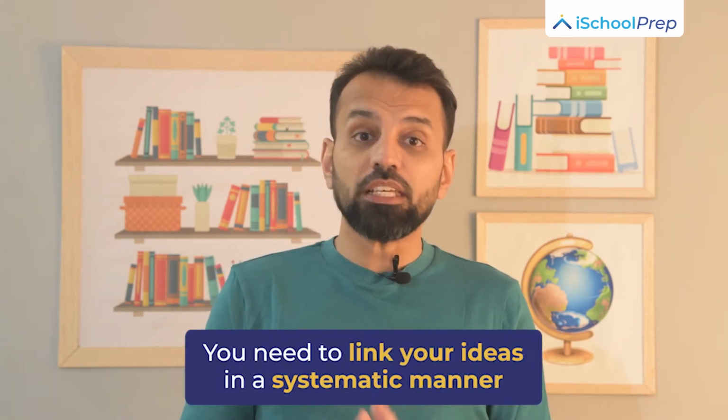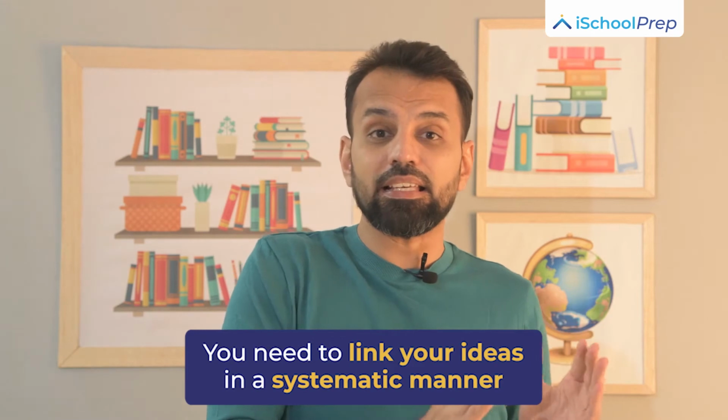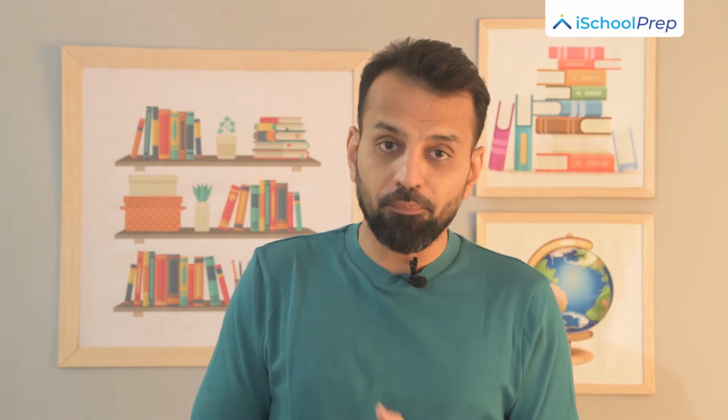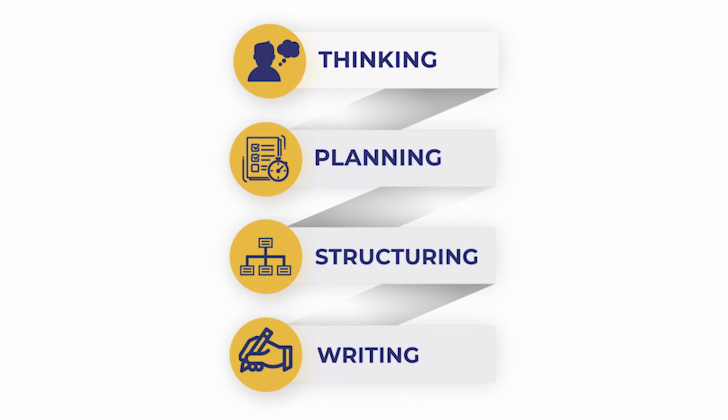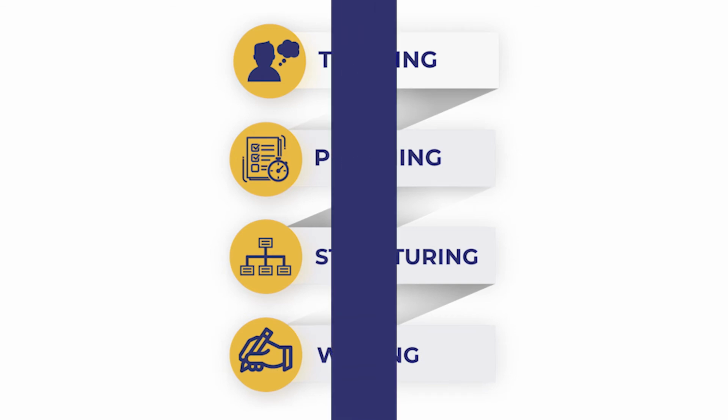And you also need to link the ideas in a systematic manner. So if I am talking about one essay topic, all right, and if my introduction of the essay says something, but I follow that up with 2 more paragraphs where I am talking about something totally different, do you think that's called linking of ideas? Well, it's not. The ideas are not getting linked. So you need to have a clear idea in your mind for which you should be giving enough time in thinking, planning, structuring, and then writing. Don't just jump into writing directly. That's not going to help your cause.